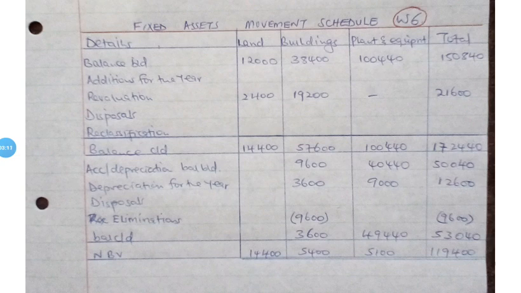We got it after revaluation of buildings. I said that buildings depreciate, and we calculated this figure to be the revalued amount at the beginning of the year, but before depreciation for the year. That's why we are calling it the cost.